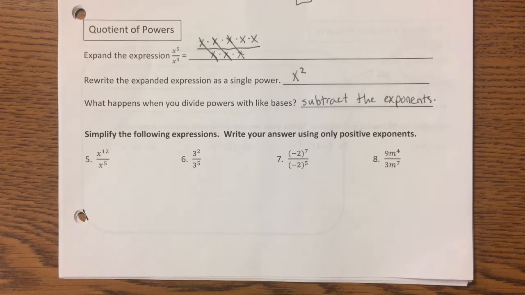All right, so when they're set up like 5 and 6, they're usually pretty easy. One thing to keep in mind is that you're not allowed to leave any negative exponents in your final answer. So if you subtract and you do get a negative exponent, that's okay, but you're just not done yet. We'll see what happens when that comes up.